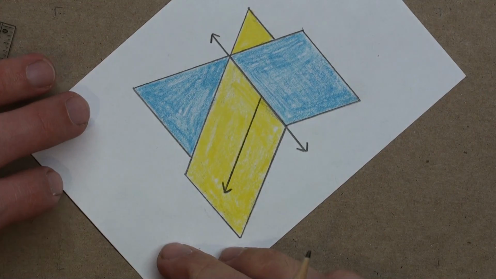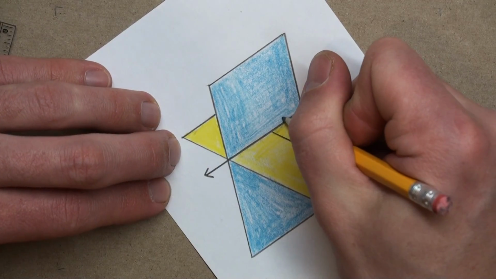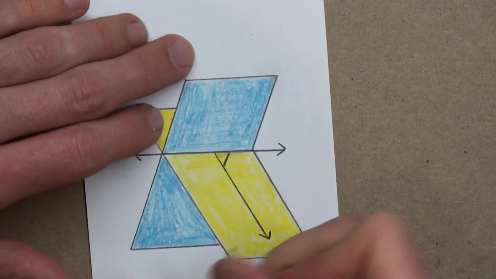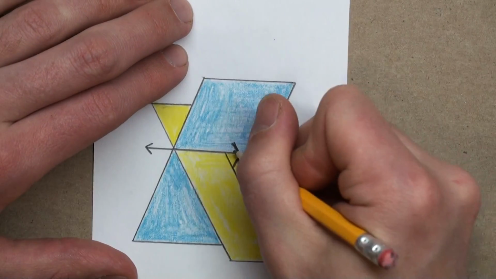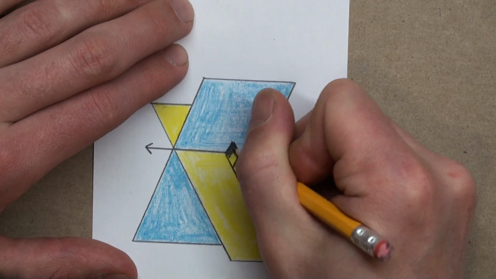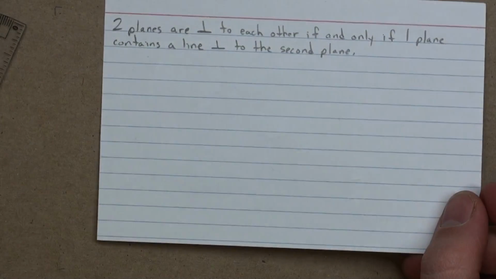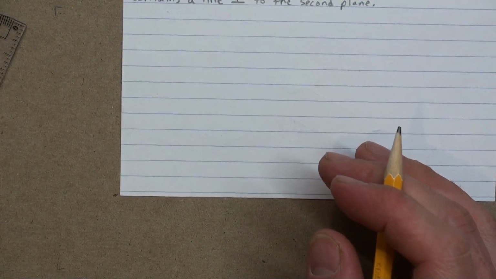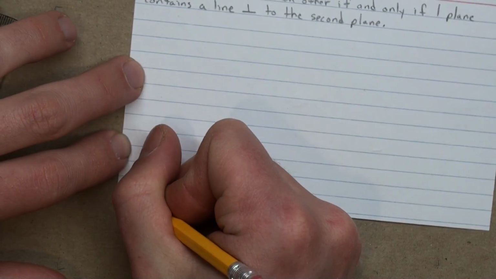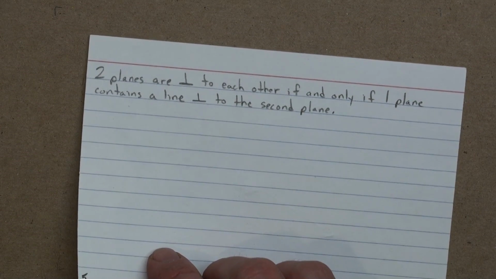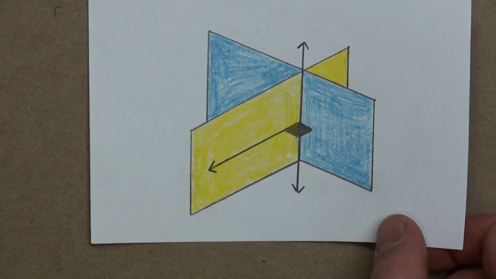And it's perpendicular to this blue plane. Okay, so this is card number 5. Two planes are perpendicular to each other if and only if one plane contains a line perpendicular to the second plane. And that's what's happening in this picture. Okay?